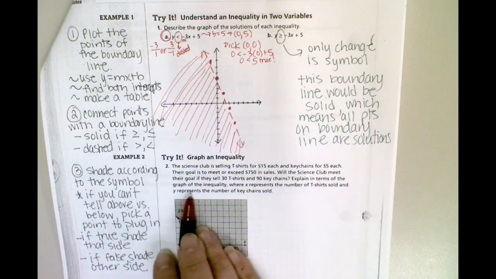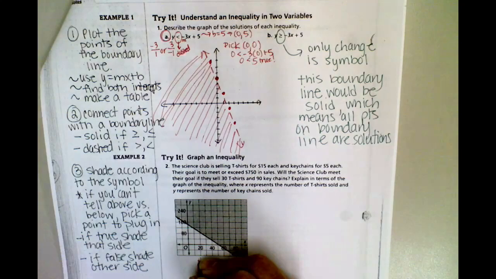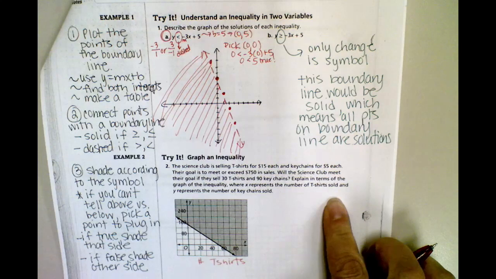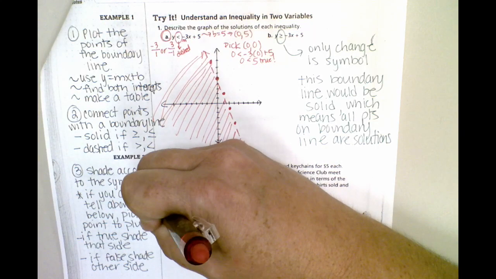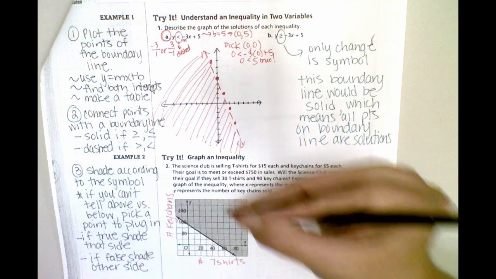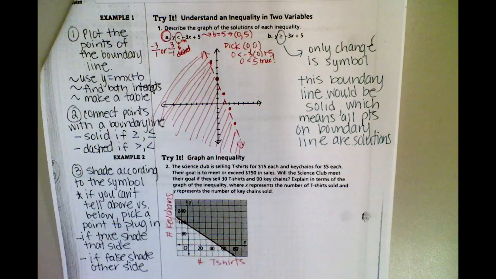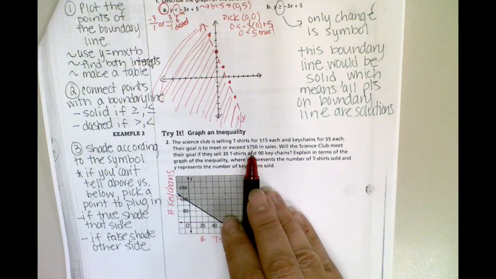Explain in terms of the graph of the inequality, where x is the number of t-shirts, so I'm labeling that axis, and y is the number of keychains. They've graphed it for you here. So the shading represents solutions. Everything shaded represents $750 or more in sales.